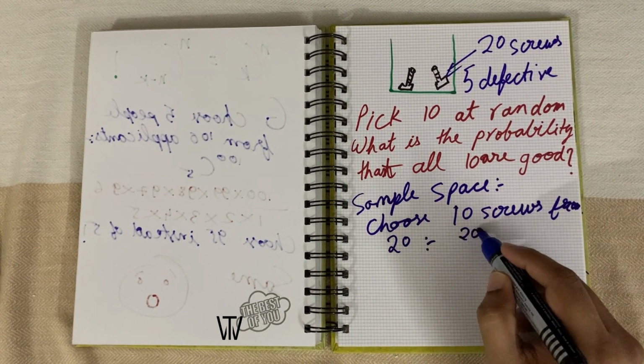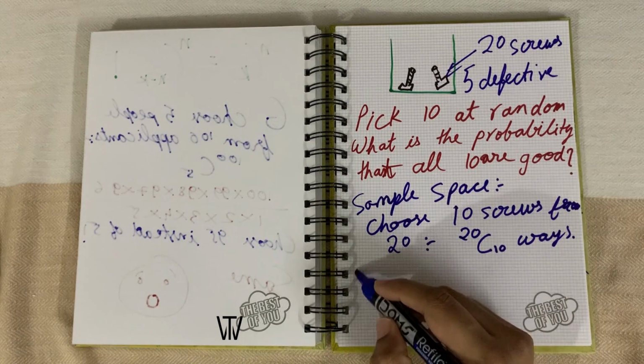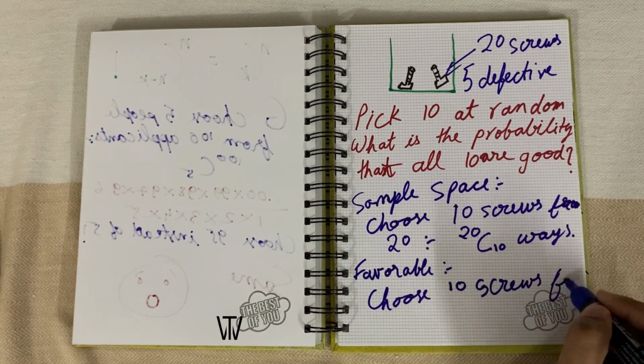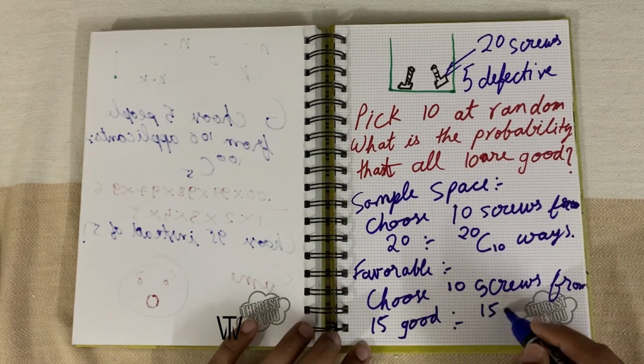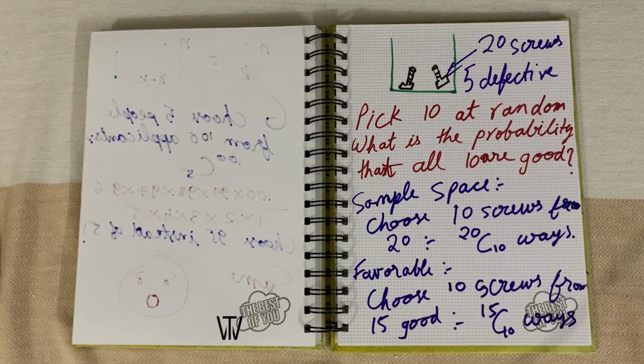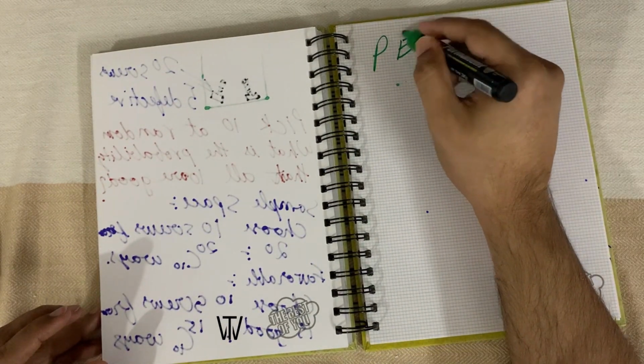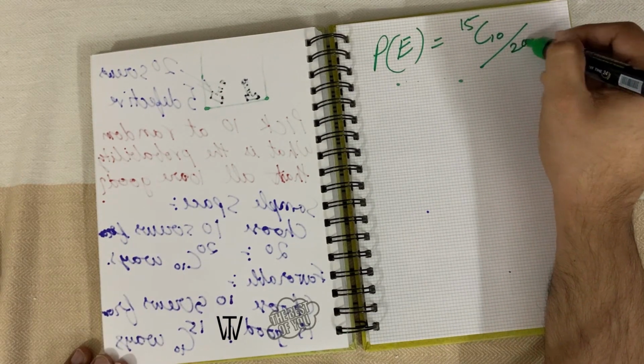It is 20C10. Now to compute the favorable outcomes for our event, that is choose 10 screws from 15 good ones, this can be done in 15C10 ways. So our probability is 15C10 divided by 20C10.